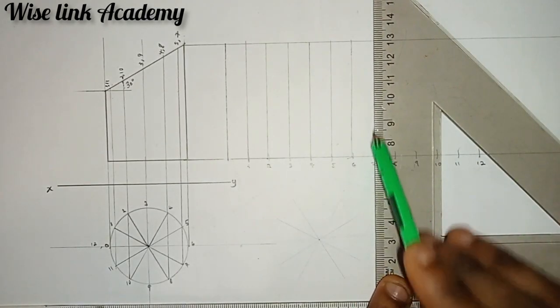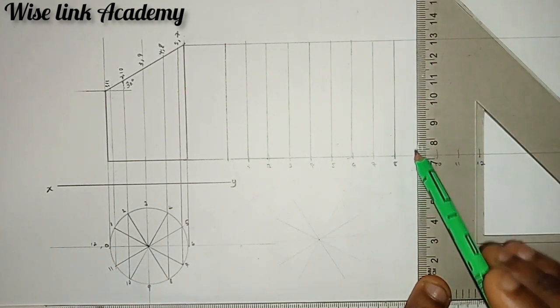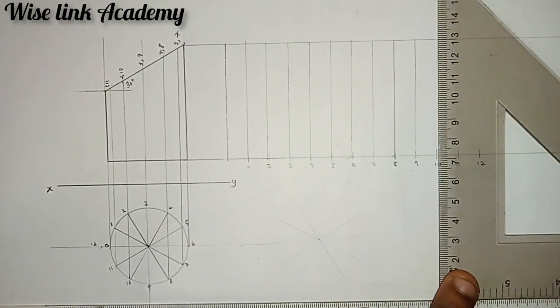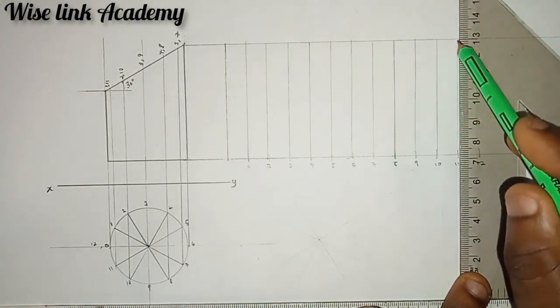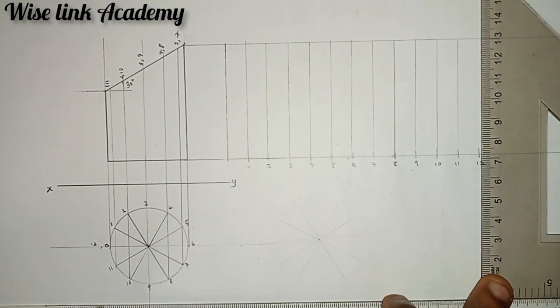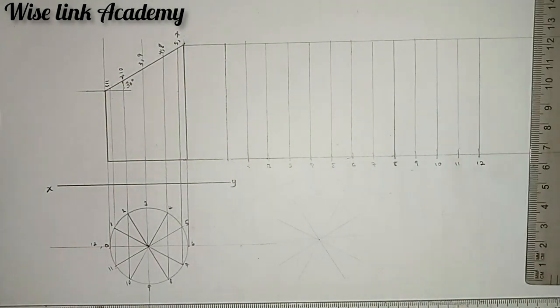Draw it upward, coming to this point 7, upward, point 8, upward, point 9, upward, point 10, upward, point 11, upward, and lastly point 12, upward.